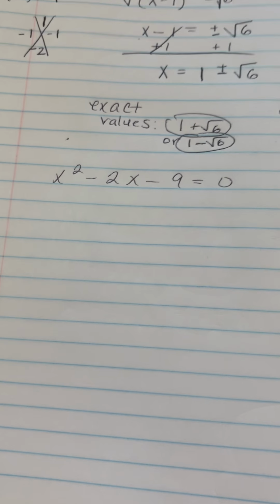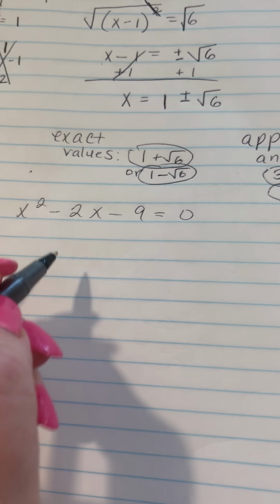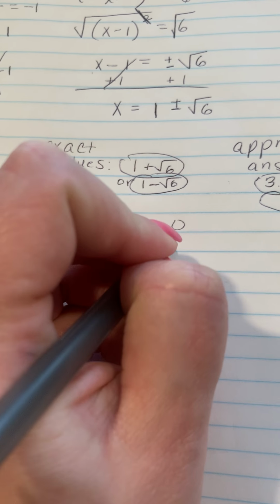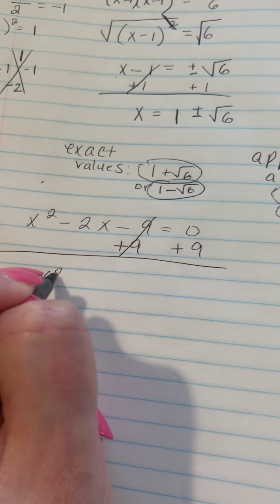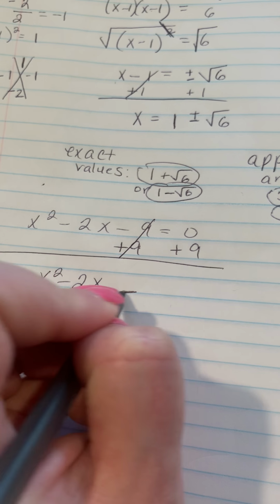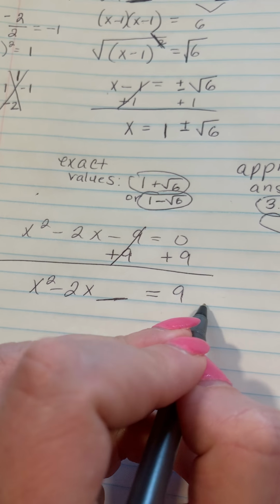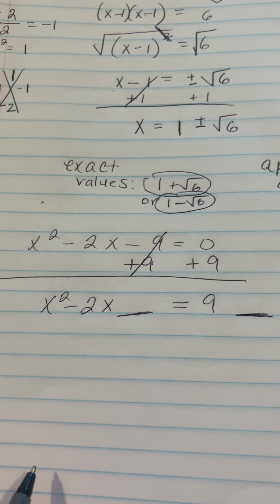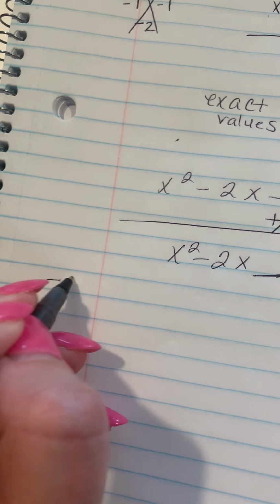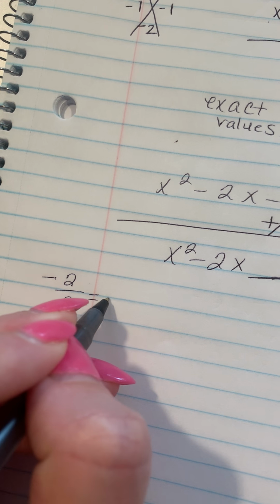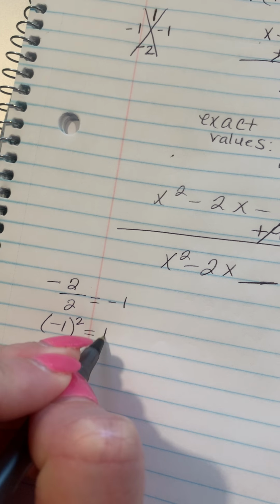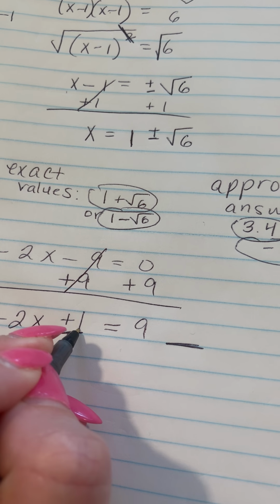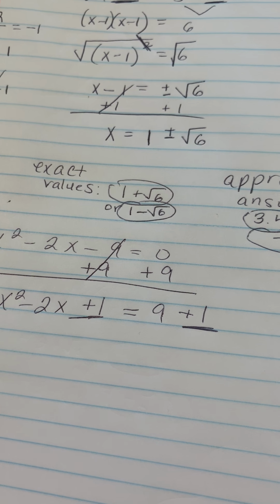All right, here's one more example. Again, let's follow the same protocol. We have to move the constant value. So we're going to add 9 in this case because it's the opposite of -9. I'm going to leave my blank space on both sides. I have to complete the square. So remember, take half of the middle term. Half of -2 is -1. Square -1, you get 1. -1 times -1 is +1. So a +1 is what goes in the blank space. Whatever I do to the left, I do to the right.